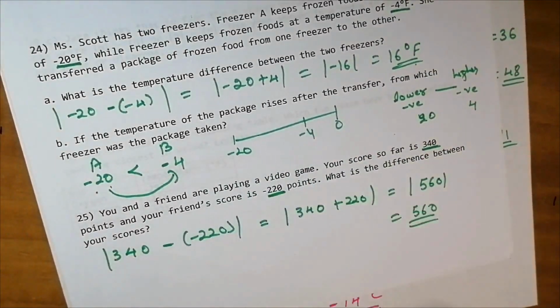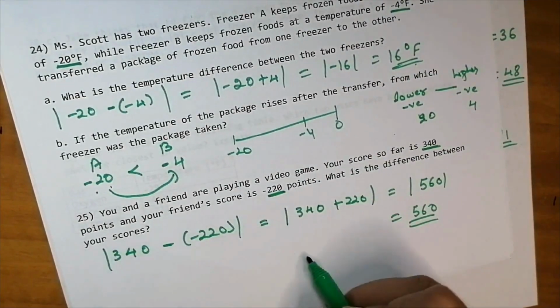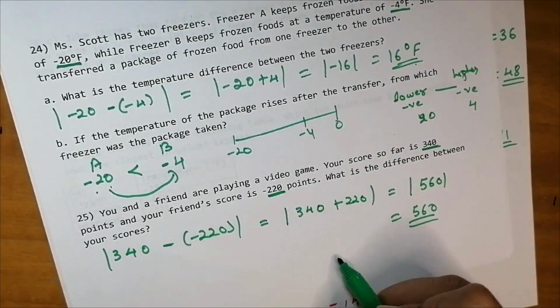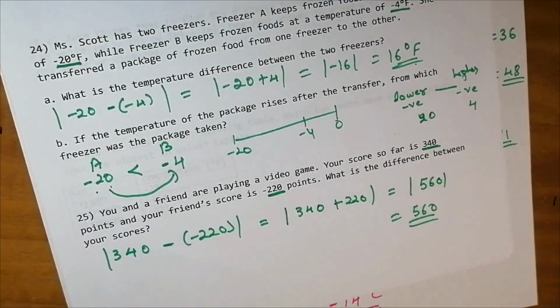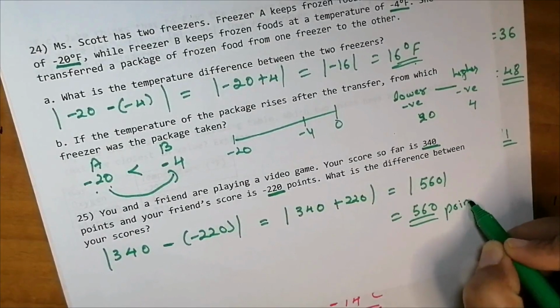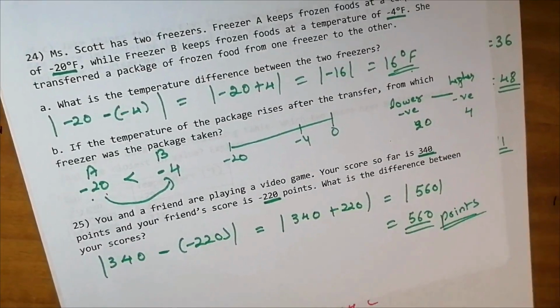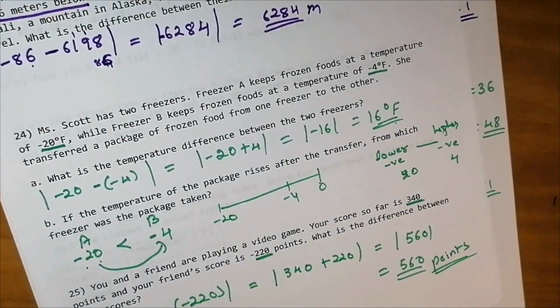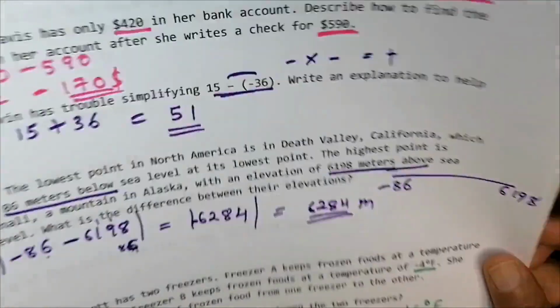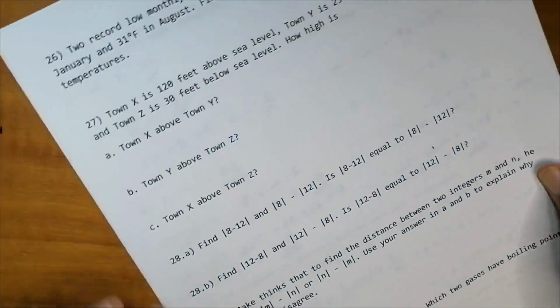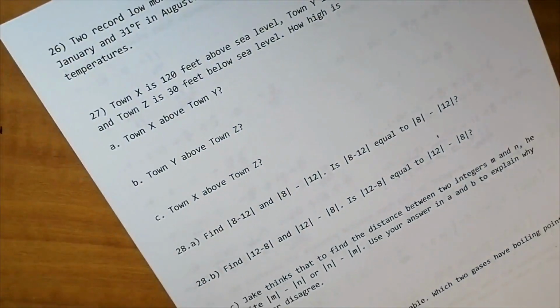I've not written statements here, but you can always write your statements. My score equals this, my friend's score equals this. Therefore, the difference between the scores is 560 points, and then you start solving this way. Remember always your units. Okay, so here we are done with this page as well. And now finally, we are on the last page, which has 4 more questions for us to solve.